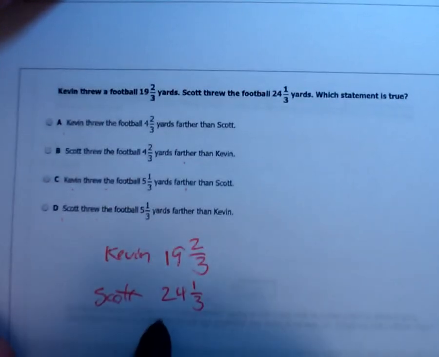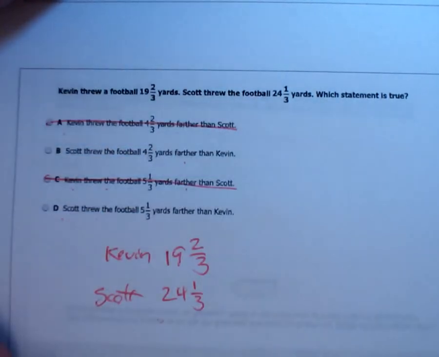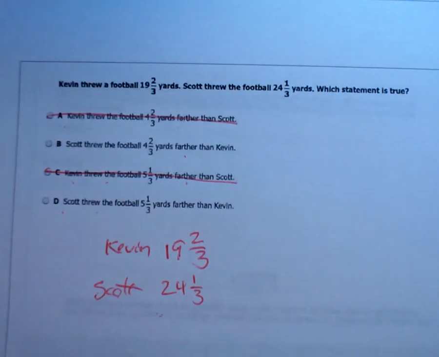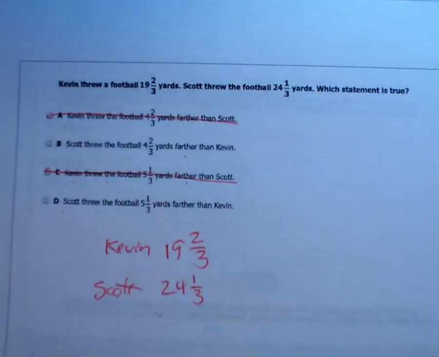Well, I know Scott threw the ball further. So the ones that say Kevin threw it further, I'm getting rid of. All right, so I already narrowed it down to B and D. Now it says Scott threw it this much further and Scott threw it this much further. So if it's how much further, just like if I say how much further did I jump than you, and I jumped 6 feet and you jumped 5 feet, well, therefore I jumped 1 foot longer because I said 6 minus 5 in my head.